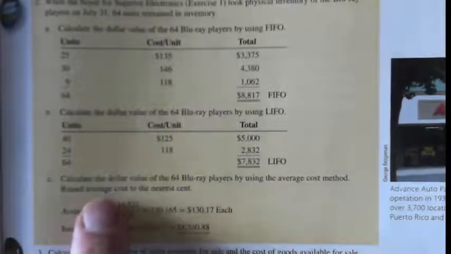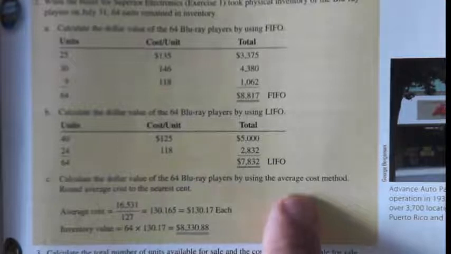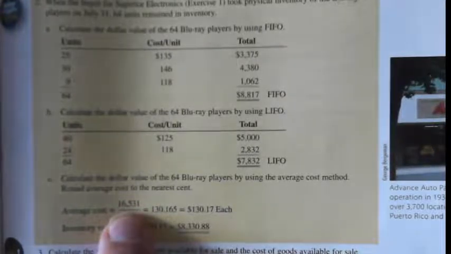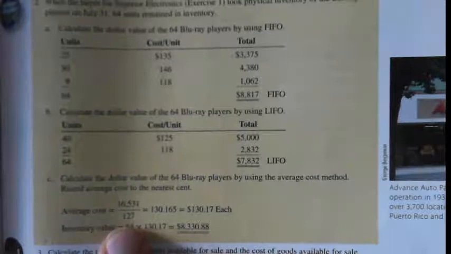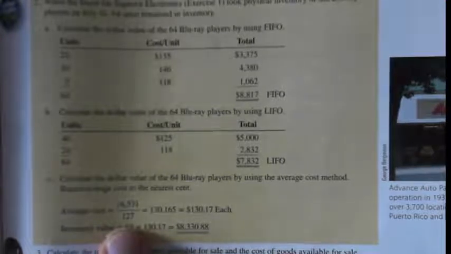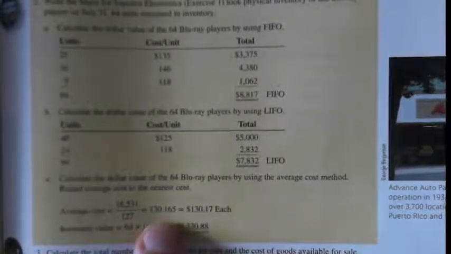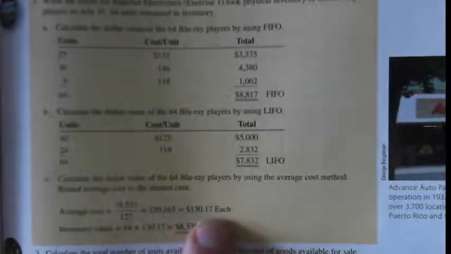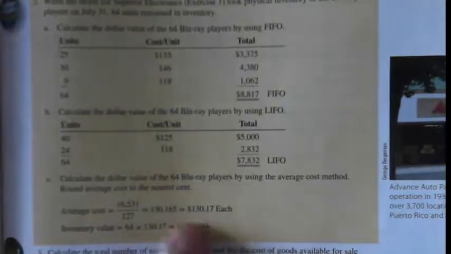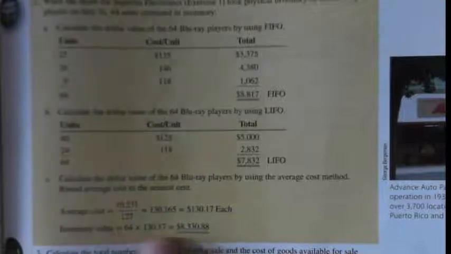So then they want you to do the average cost method. So that is that you take the goods available for sale, and that was at the bottom. Remember, we did that total in number 1, and we divided by how many we had, which is 127, which was also from that previous exercise. You can see it there, units purchased. And it's just top divided by the bottom. And we're going to change it into money, so that's why we rounded it. And then for the value of the inventory, we take our average price times how many we have. And we get that.